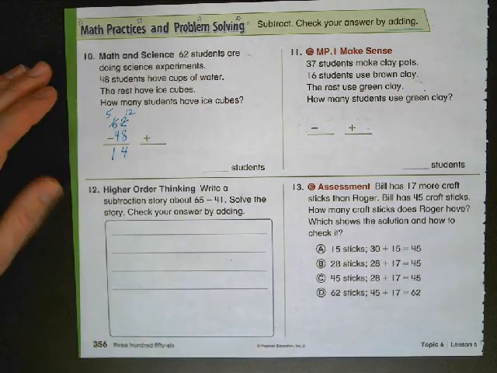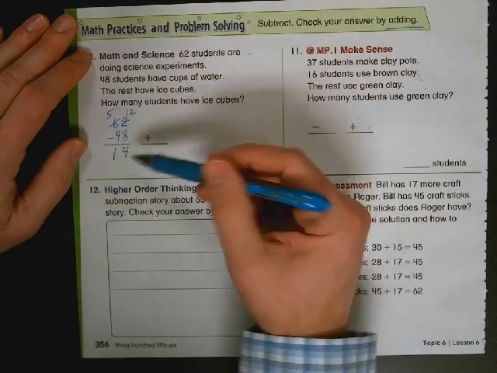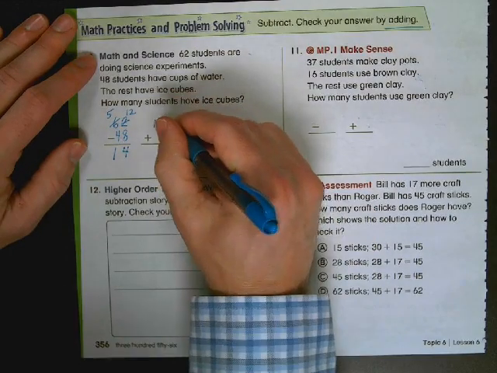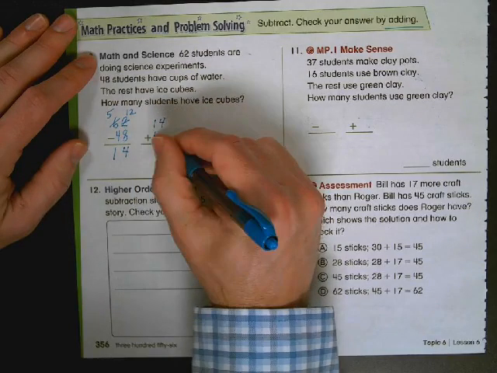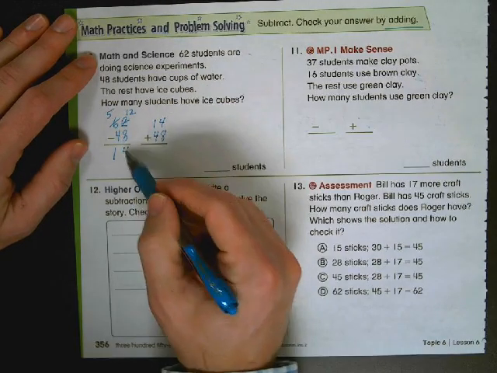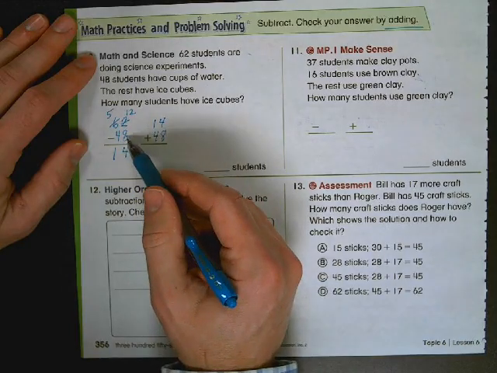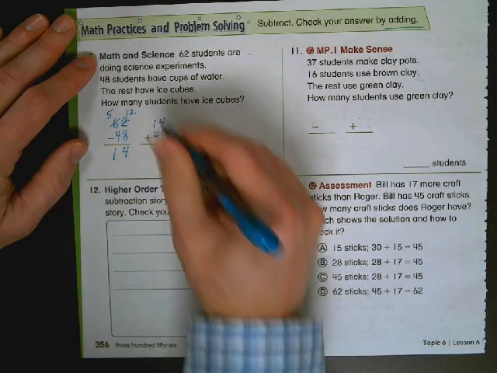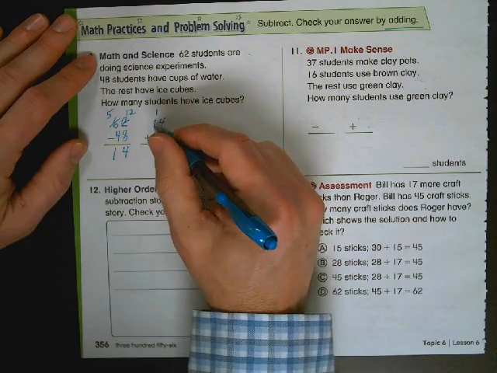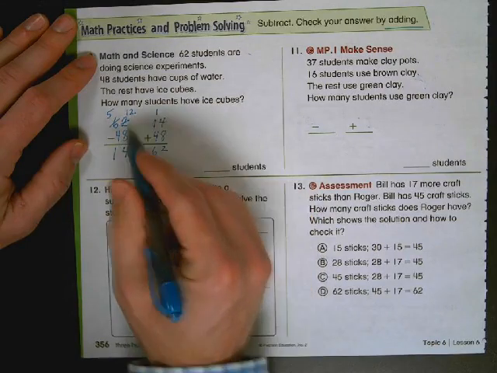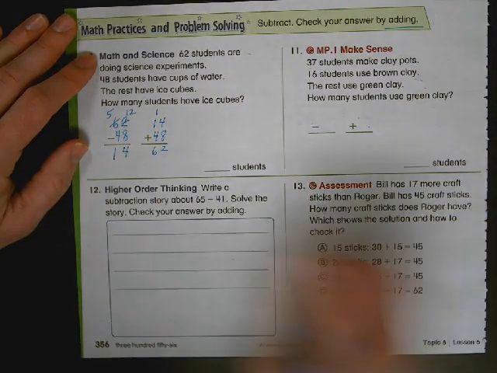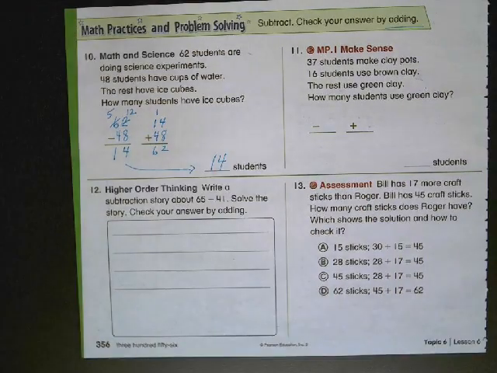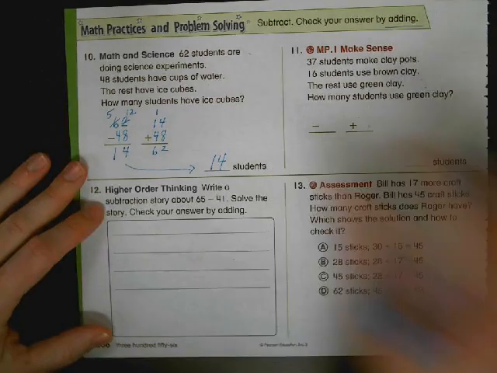Now I can check using addition. How do I do that? I start from the bottom and work up. 14, and then more, 48. Check it with these two, the difference and the subtrahend, and just check. 8 plus 4, 12. Regroup the 1. 4 plus 1 is 5. 5 plus 1 is 6. 62. Oh, good. Look at that. 62 and 62. So what's my answer? 14. Did that one for you. I want you to try this one on your own.